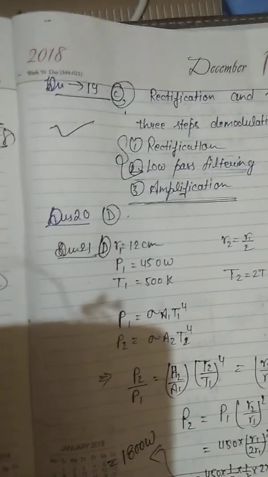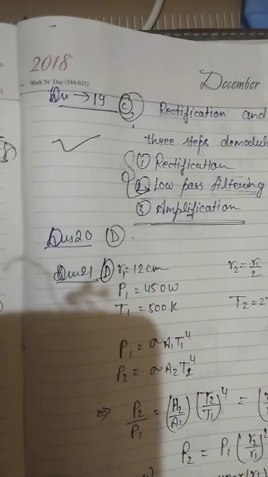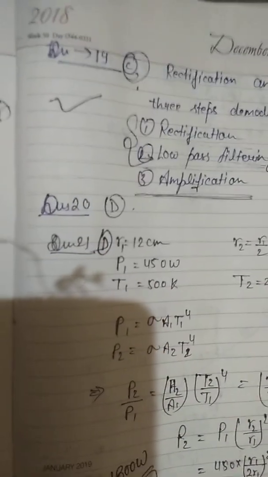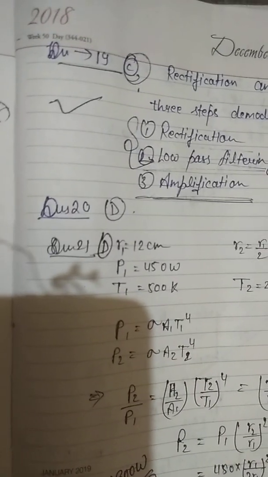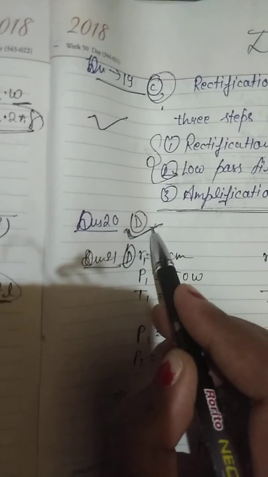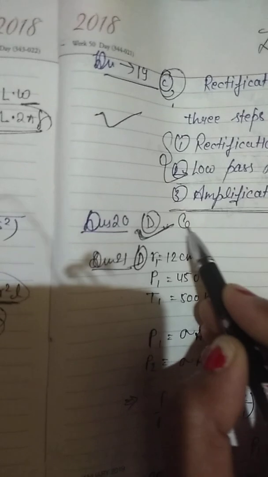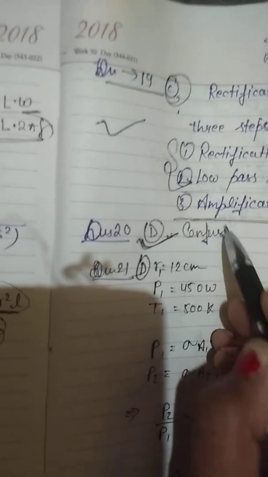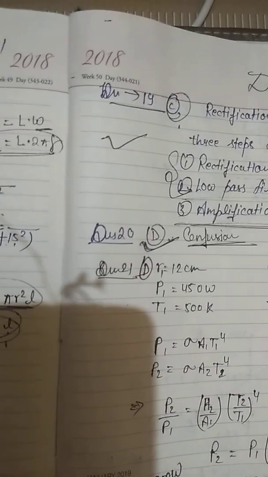Come to question number 20. Let us see question number 20. It has also been directly asked. I am getting confused about something, I am having some problem in this. So please check it. But according to me, cosmic rays or proton have no connection. So on the basis of that, I have given the answer D. Question number 20, option is D, according to me, but there is some confusion in it. So please check it by yourself as well.